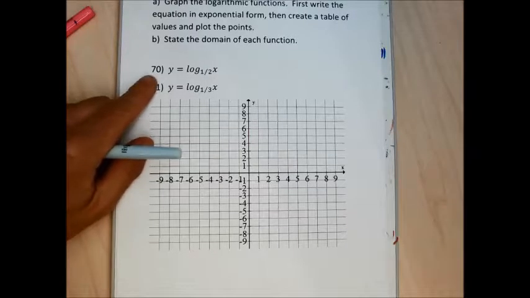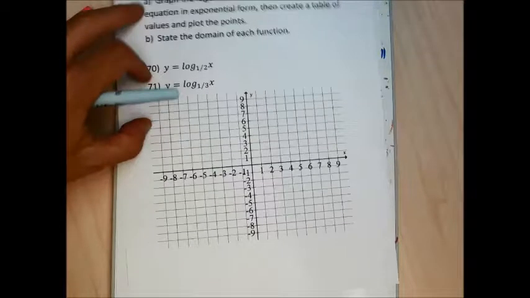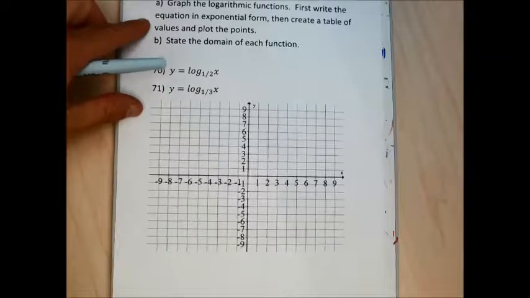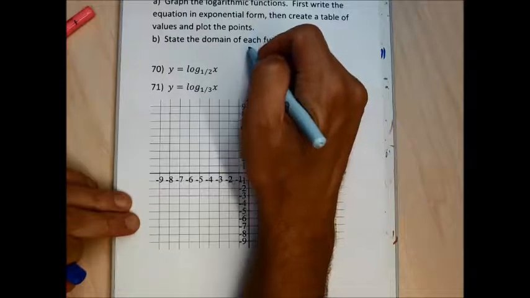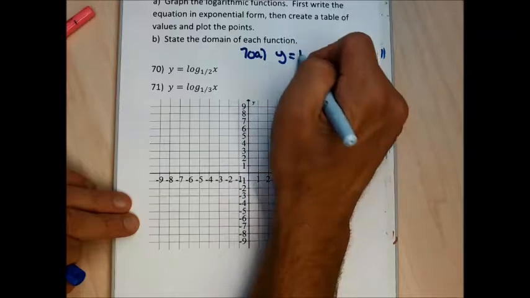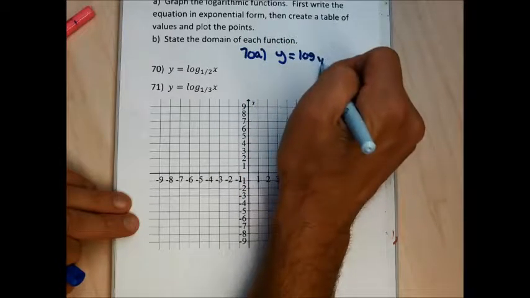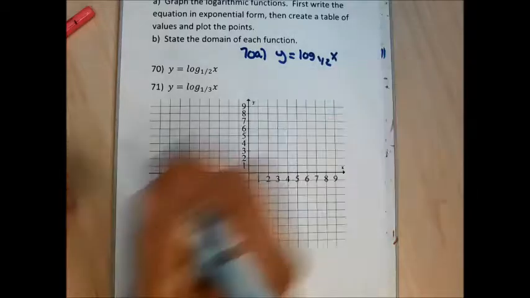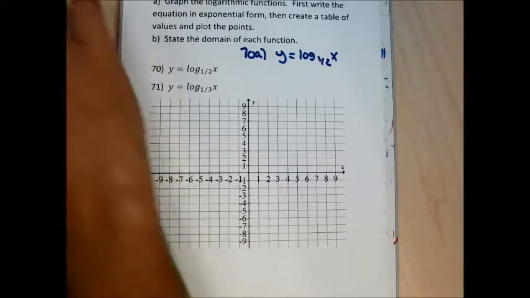So to do problem 70, to do part A, I'm going to write the function in exponential form. The initial function for 70A says y equals the log base 1/2 of x. And I'm going to cross out the logarithm.